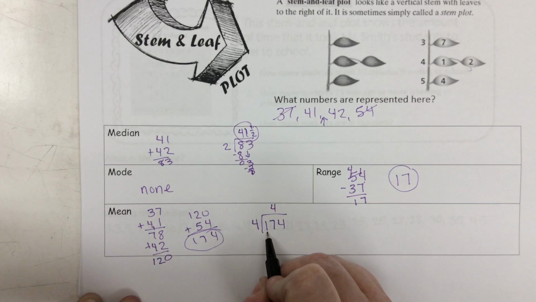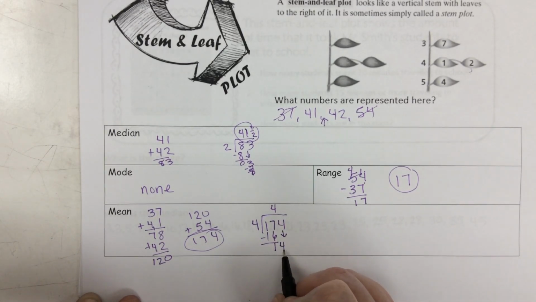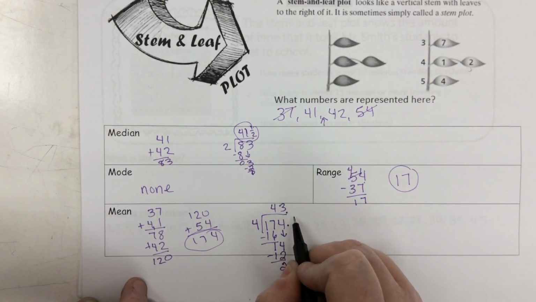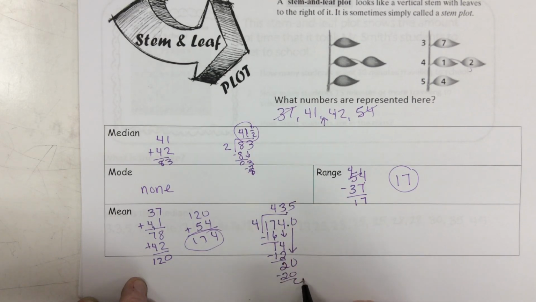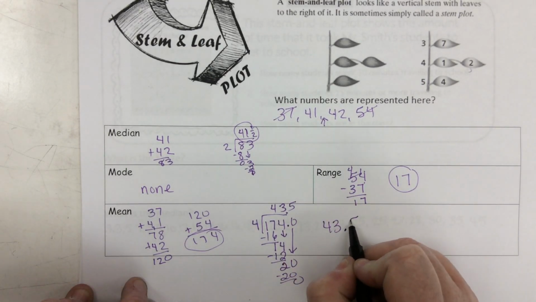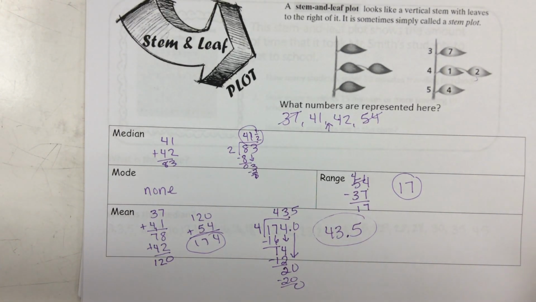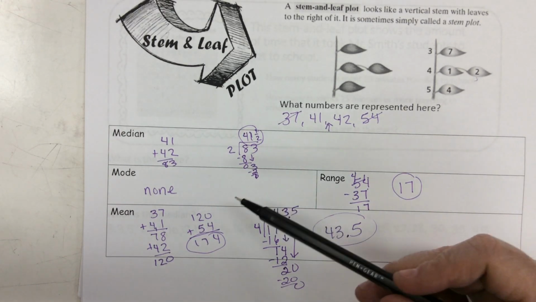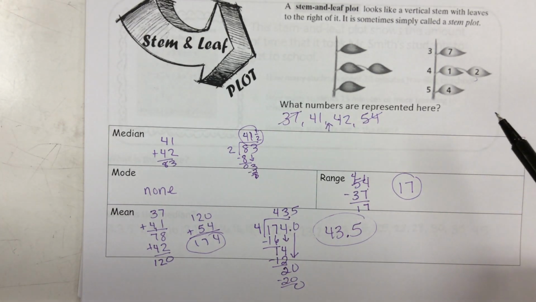4 times 4 is 16. That tells me it's going to be a 40-something. Bring this down, and I get a 4 right here. 4 times 3 is 12, and I get a 2. So I want to choose a decimal here. 4 times 5 is 20. So it's 43.5. Now, your mean is a number that's not even on there sometimes. Your median can be too. Your mode has to be on there because it's the one that appears most, if there is a mode. But my mean is not even on here. There is no 43.5, but that is the average of all of them.